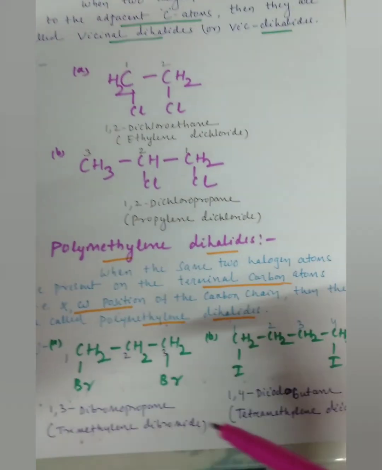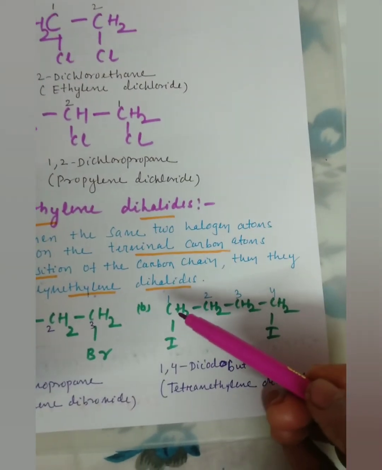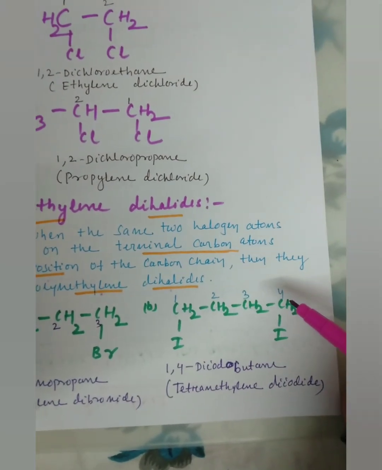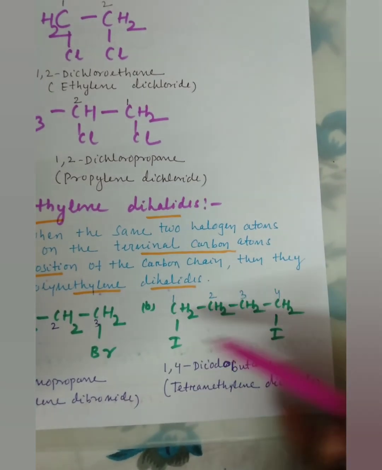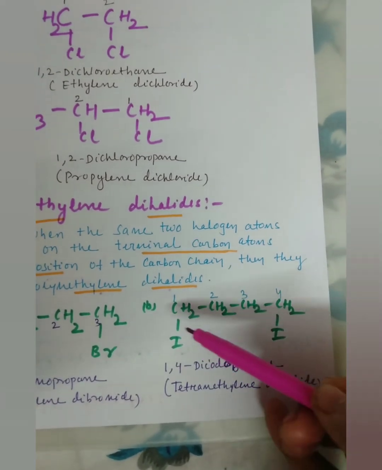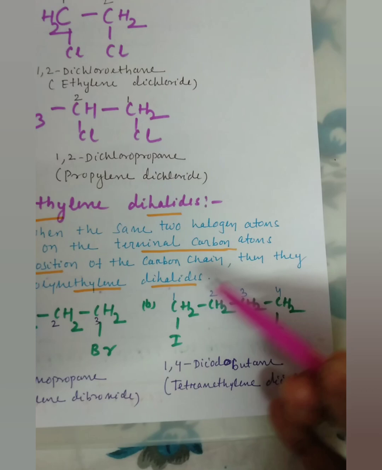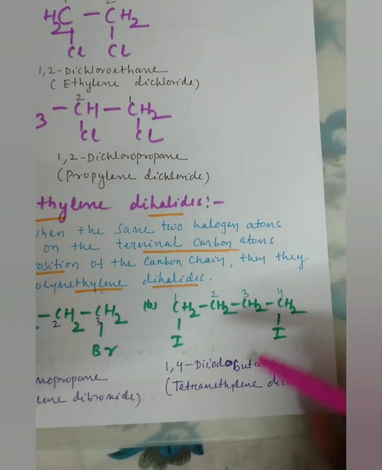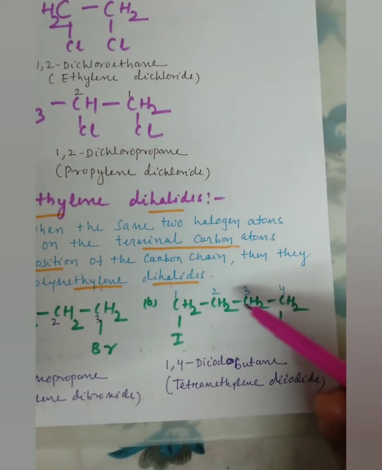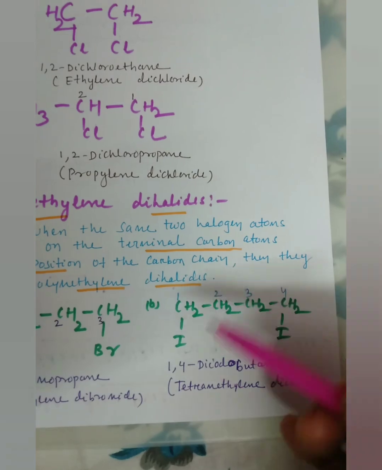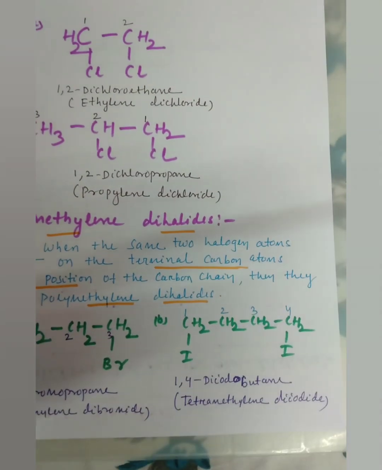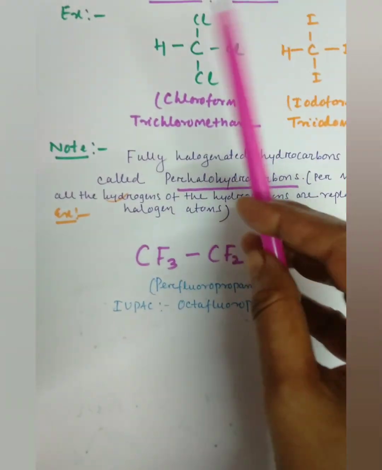Okay. Similarly, if you take another example, here how many carbon atoms are there? 1, 2, 3, 4. 4 carbon atoms are there, and the two halogens are attached to the terminal positions. So 1,4-diiodobutane is the IUPAC name, and the common name is tetramethylene diiodide. 4 CH2 groups are there, so it is tetramethylene diiodide. Okay. Now next we will discuss polyhalogen derivatives.